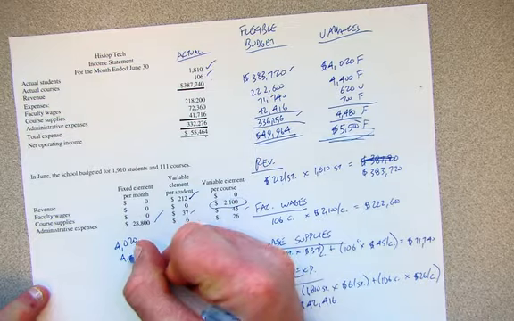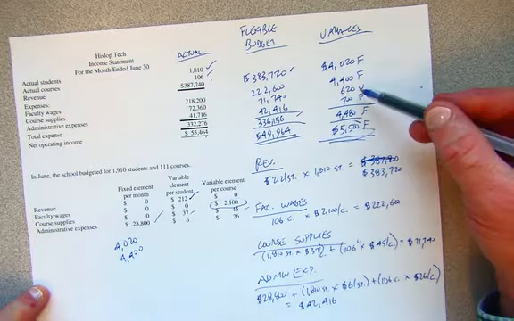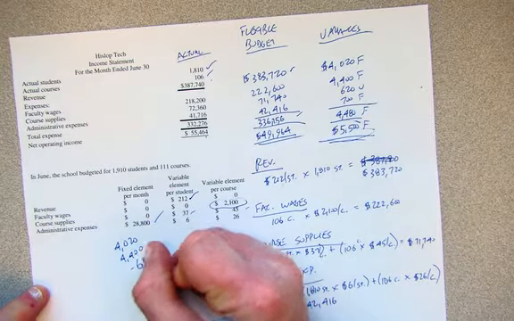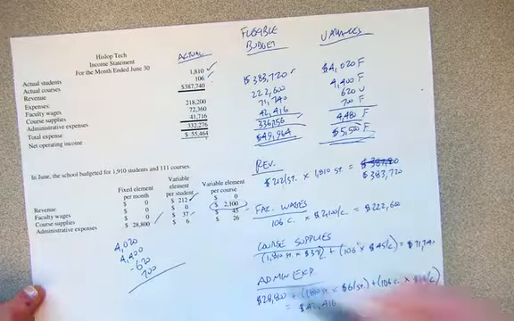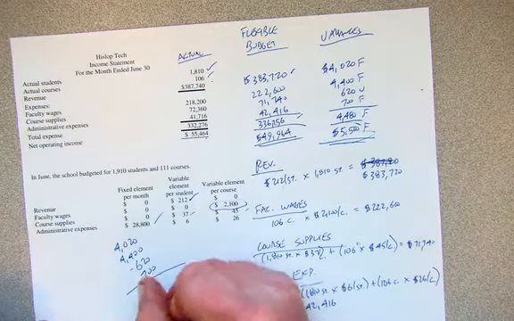Faculty wages, $4,400 favorable, that's positive. The course supplies were $620 unfavorable, and finally the administrative expenses were favorable. And I'm thinking we just add these up here, 4,400 minus 620 plus 700, and I'm coming up with 8,500.